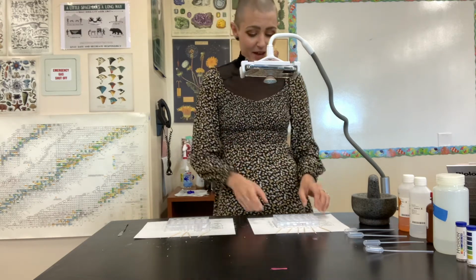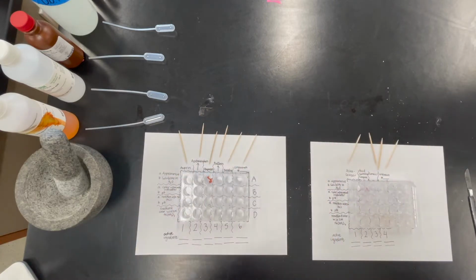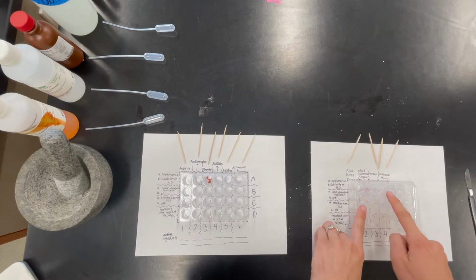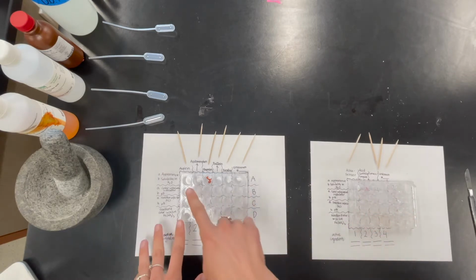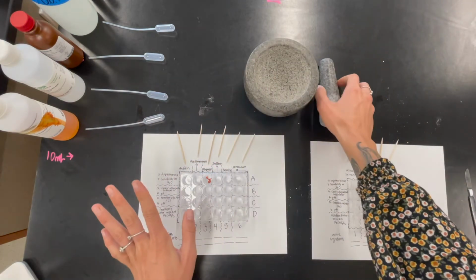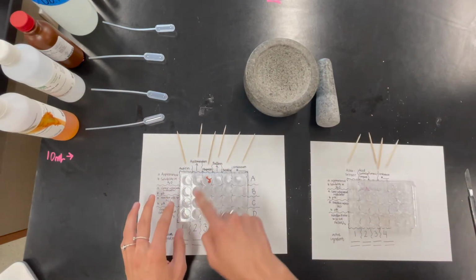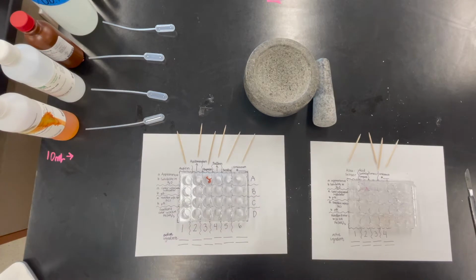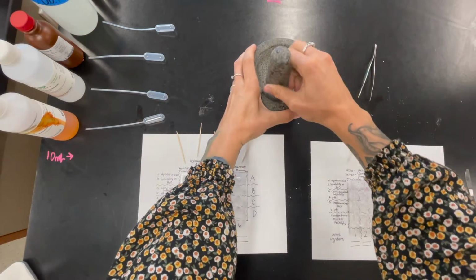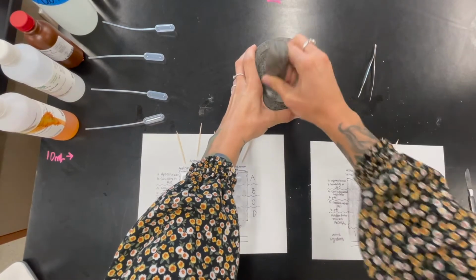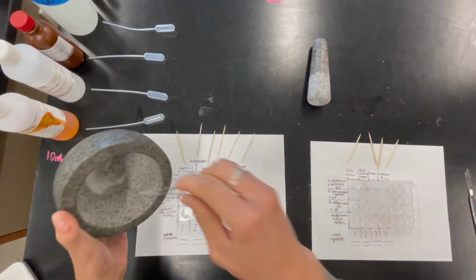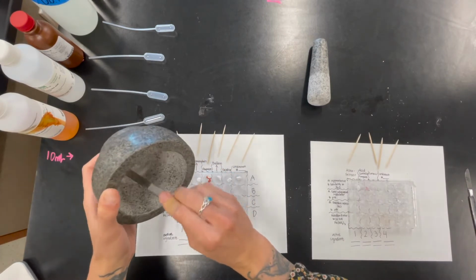What I've got set in front of me, as you can see here on my little docu-camera, is all of my different medications already in their rows. What I'm going to do is take them out and grind them in my mortar and pestle, and then we're going to put a little bit of it into each of these containers here. So first one we're going to do is aspirin. Let me go ahead and grind that up, and then we're going to put just a little bit of that powder into each of the wells here.